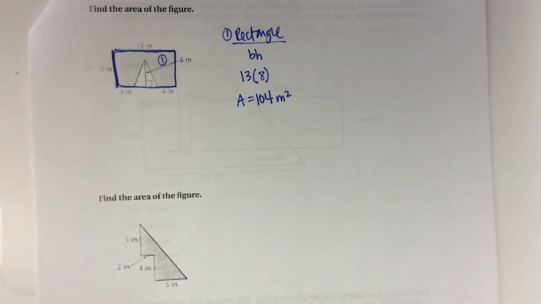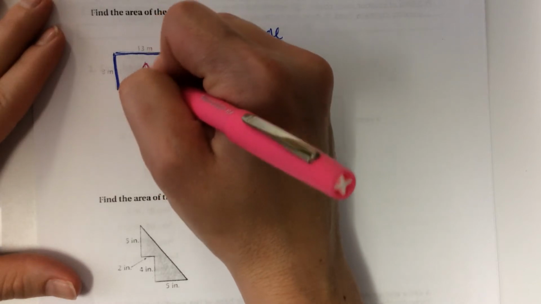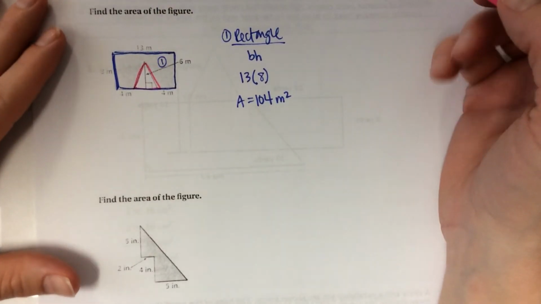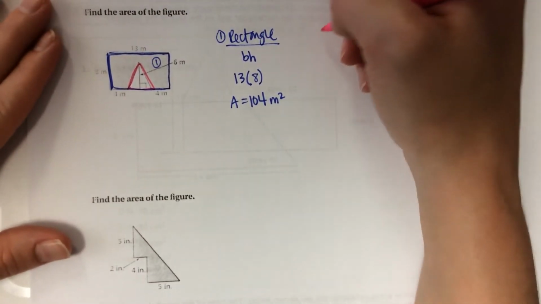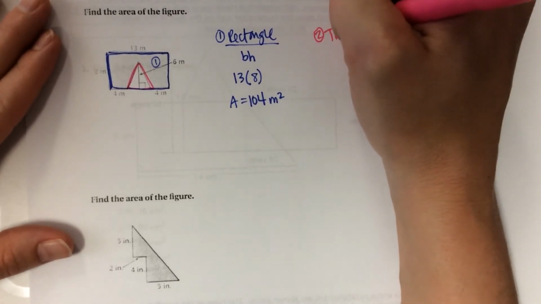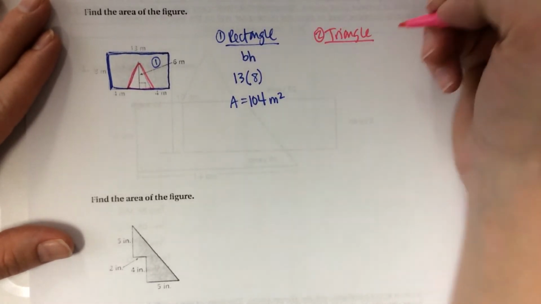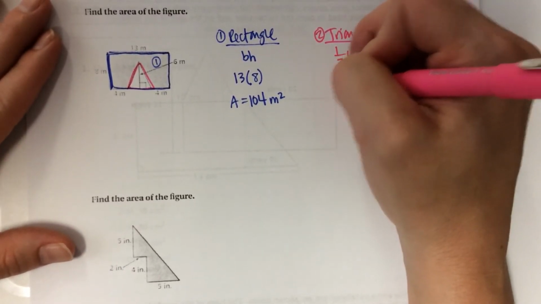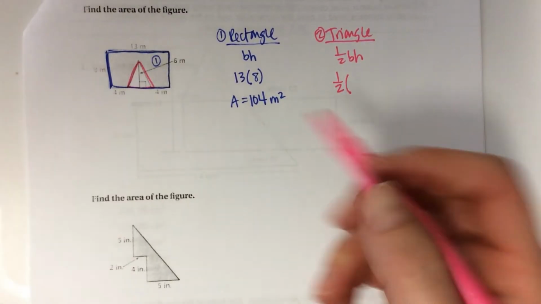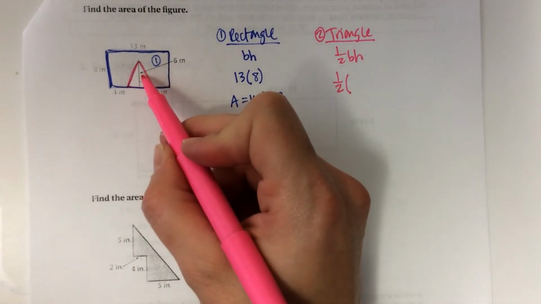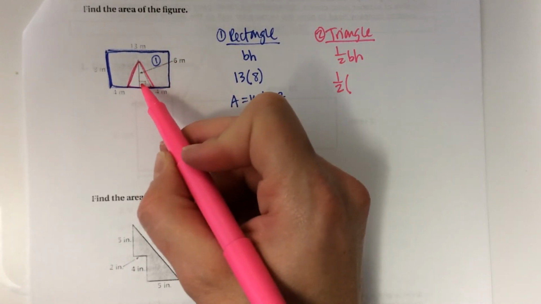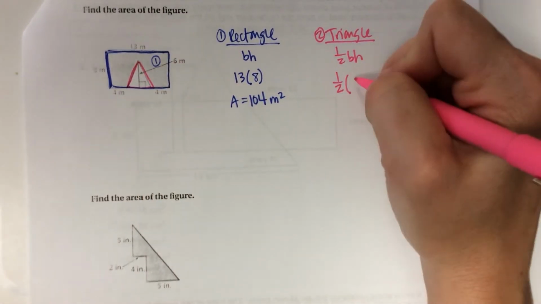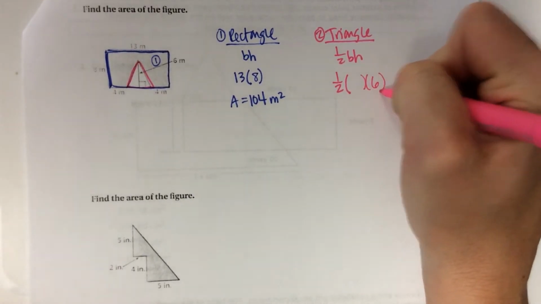Okay, now I need to find this triangle, and I'm going to take it out because it's not shaded. So triangle, remember that's 1/2 times base times height. So 1/2 times, okay, this gets a little tricky. I can see my height right here. That's given to me by that 90-degree square. So 6, I can go ahead and plug in my 6 for my height.